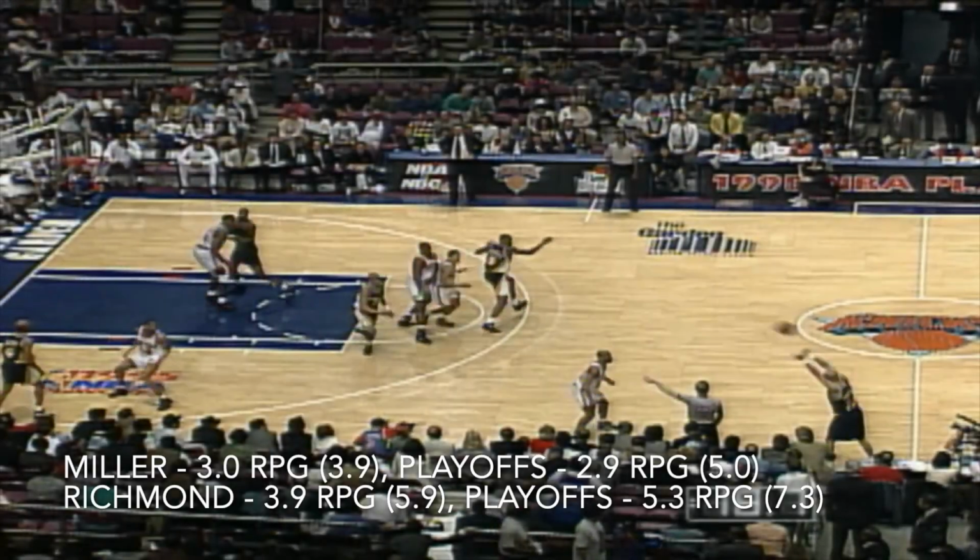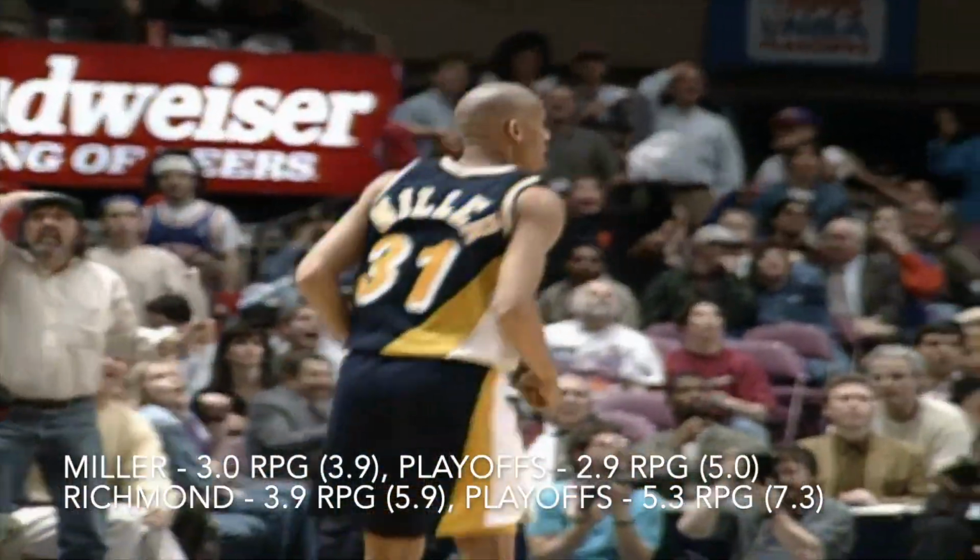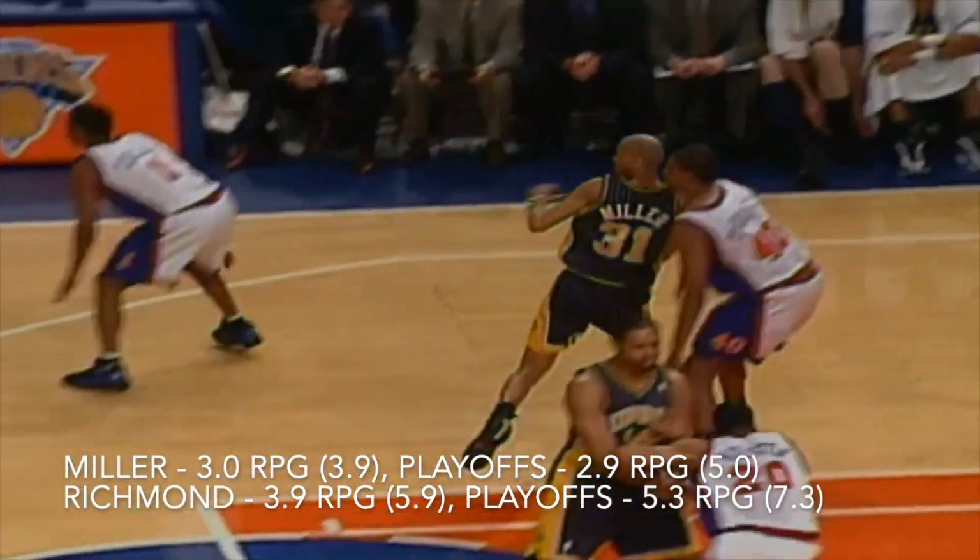In the rebounding category, I think it's clear to see that Richmond was a better rebounder here, not just by the numbers, but also considering the fact that Miller was actually the taller player here. Miller was not a very good rebounder for his size, averaging only 3 rebounds per game for his career, peaking at 3.9 a game in 1989-1992, and 2.9 boards a game in the playoffs, peaking at 5 a game in 2001.